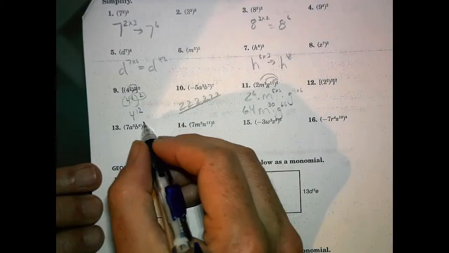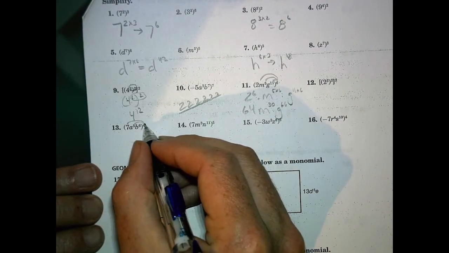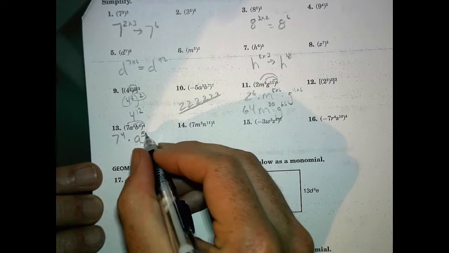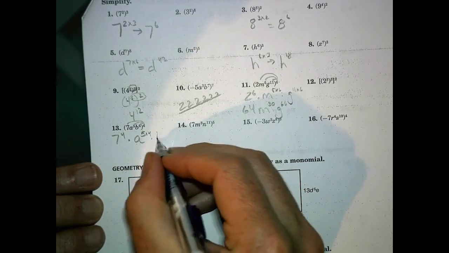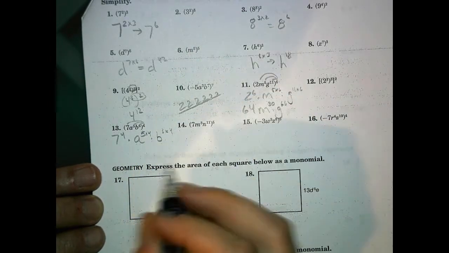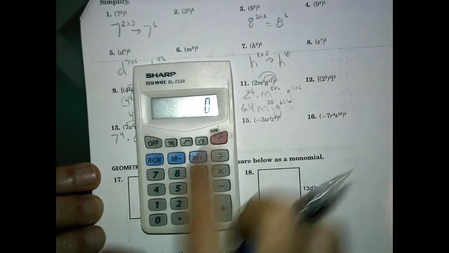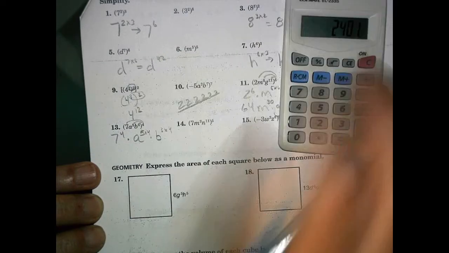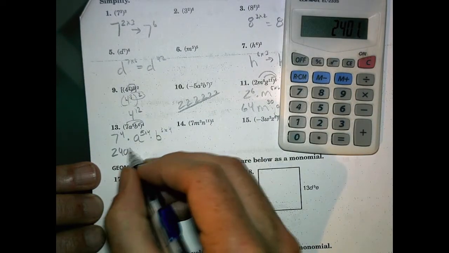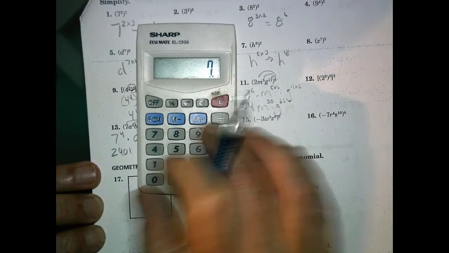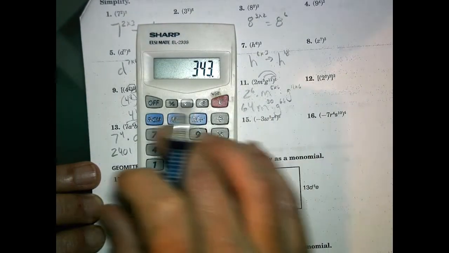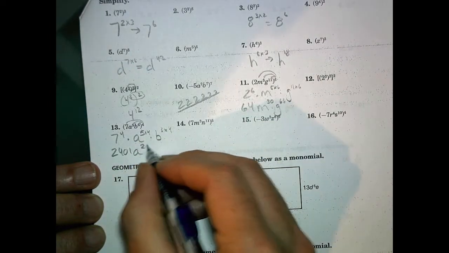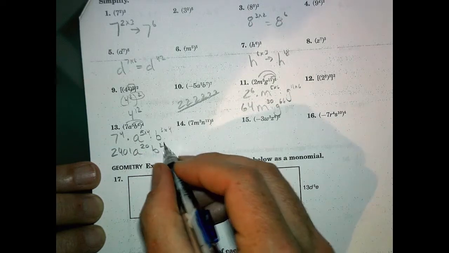Number 13, going to put that 4 with the 7, with the 5, the 6. So I have 7 to the 4th, A, 5 times 4, times B, 6 times 4. 7 to the 4th, I don't know what that is. Let's do it real quick. 7, 2, 3, 4, 2,401. That seems funny. Let's see. 1, 2, 3, 4. Yep, okay. And then A, 5 times 4 is 20. And then B, 6 times 4 is 24.